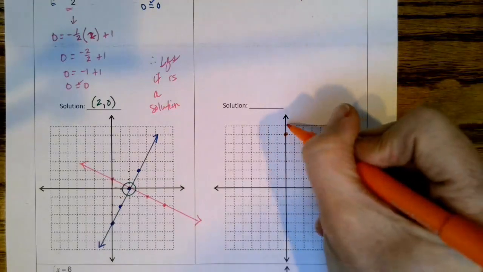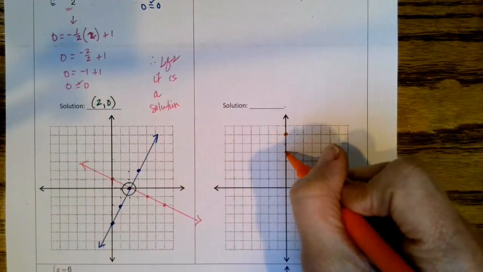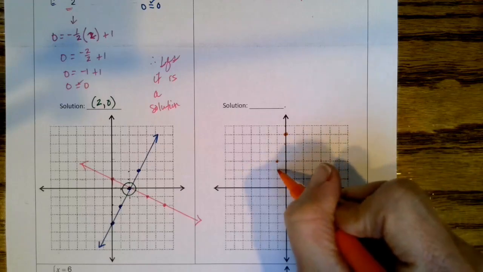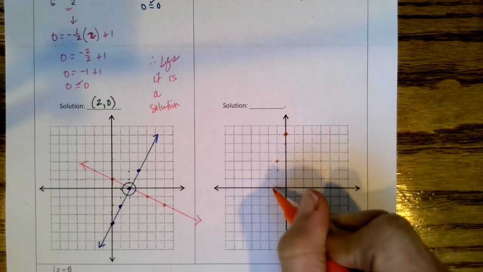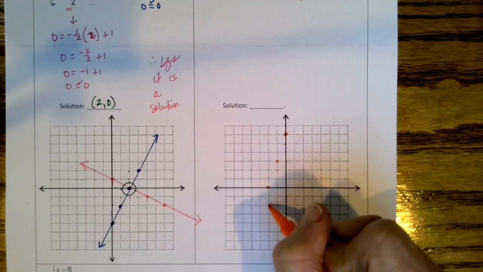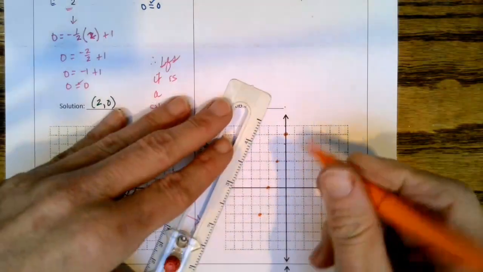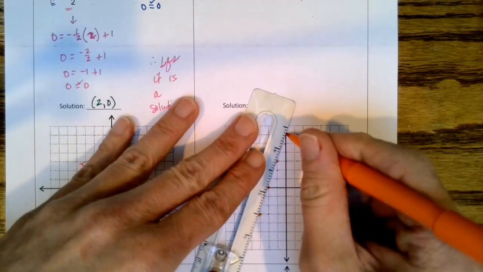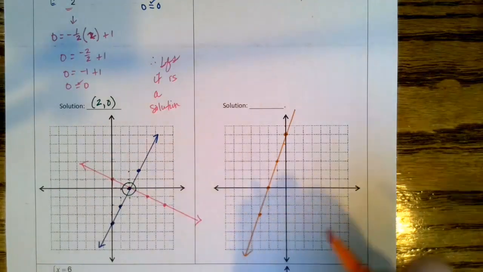Now I can't go up on my graph, so I'll go down 3 and over negative 1, down 3 and negative 1. That double negative movement is going to give me my positive steep slope of 3.